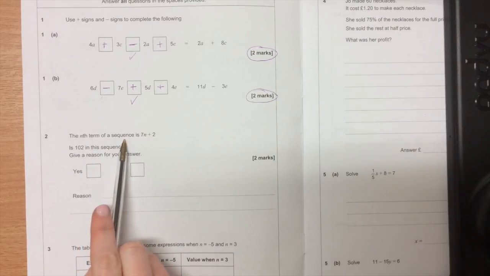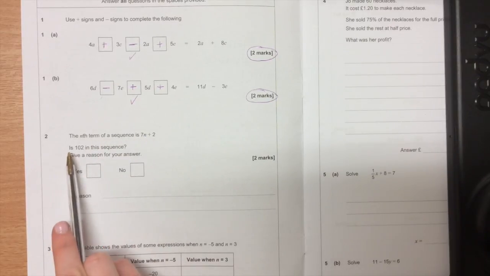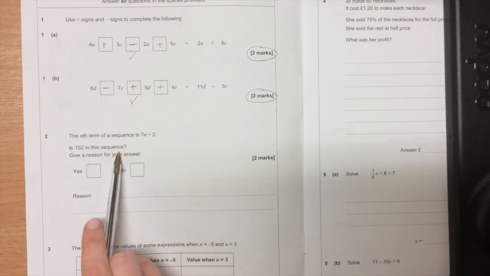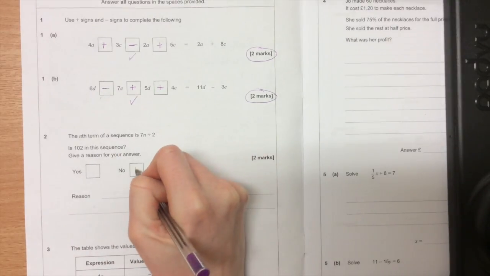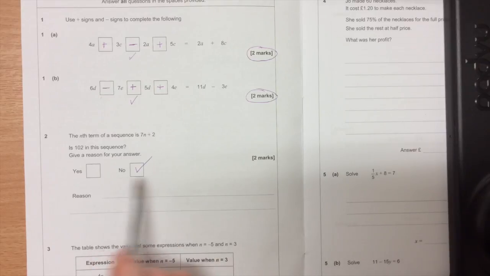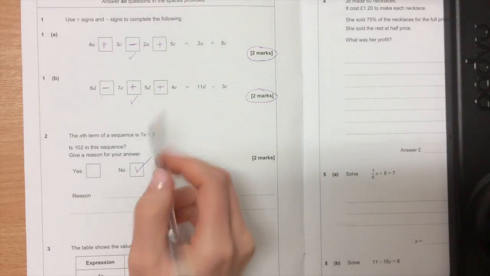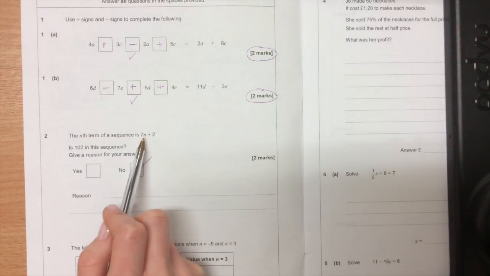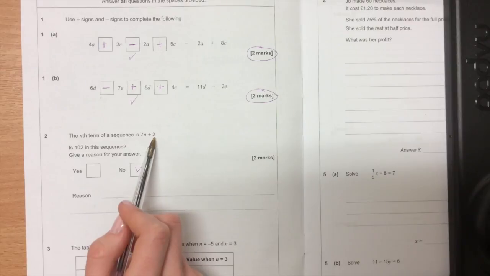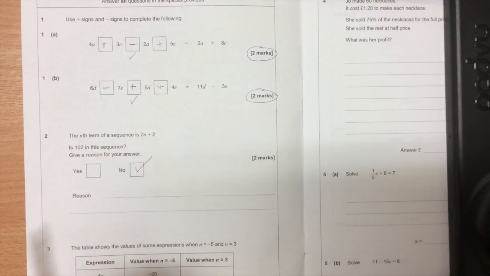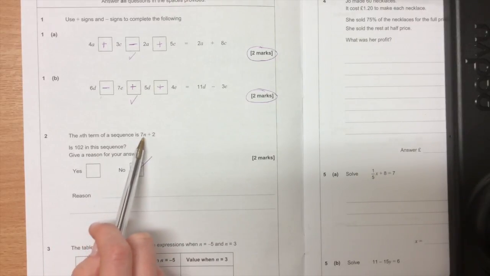The nth term of a sequence is 7n add 2. Is 102 in this sequence? Give a reason for your answer. So it isn't in the sequence, so you did have to decide, but the reason being that the nth term rule tells us we have to multiply by 7 and then add 2. So this number 102, if we take the 2 back off, giving us 100, then is there an integer, a whole number, that I can multiply 7 by to make 100?